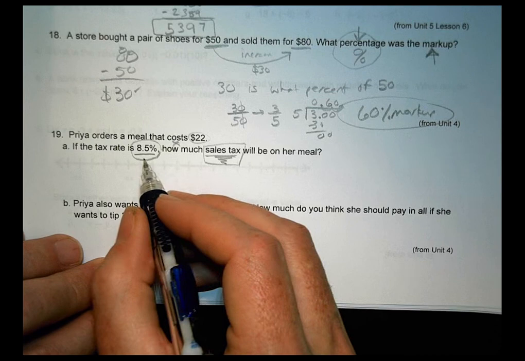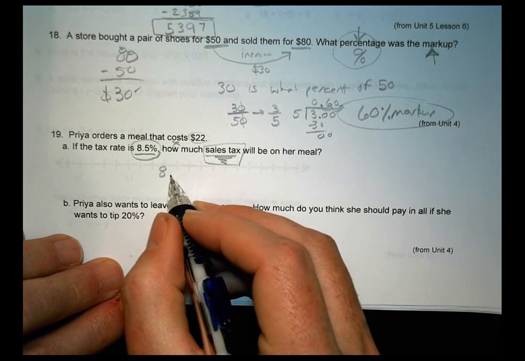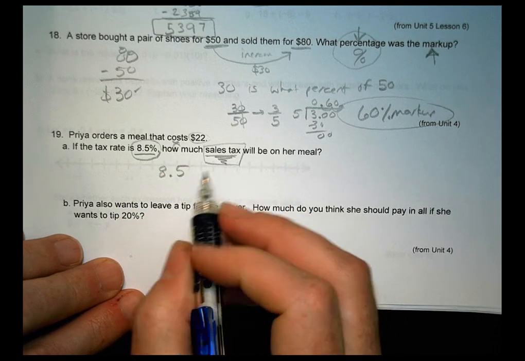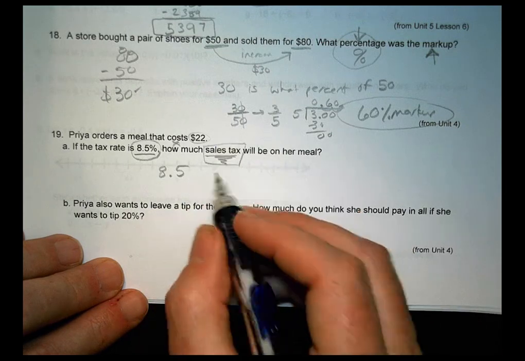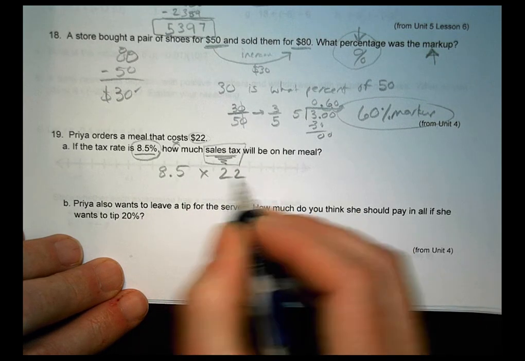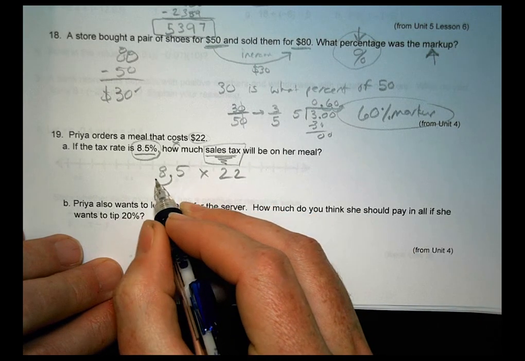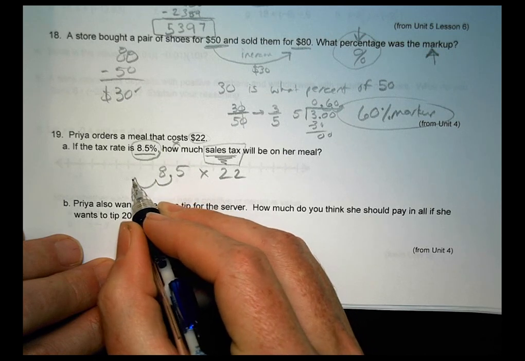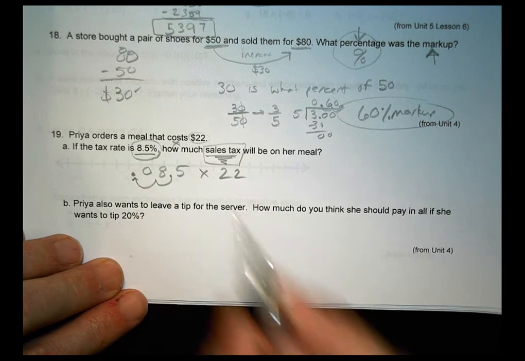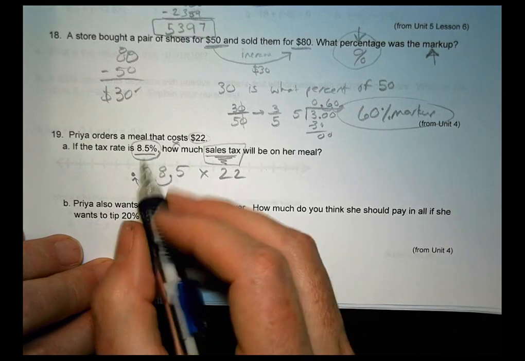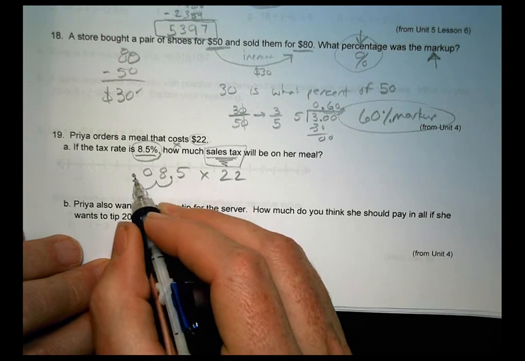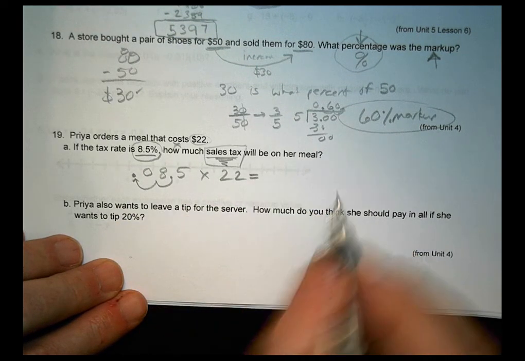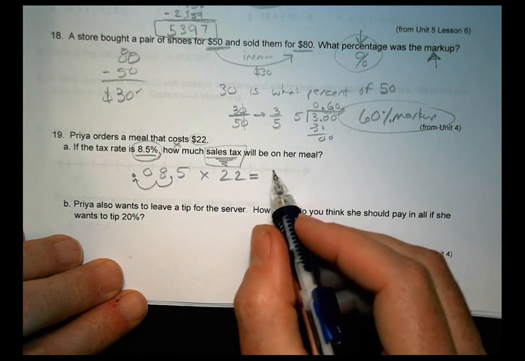So this 8.5%, to turn it into a number we'd multiply by 22, we're going to move the decimal 2 places to the left, put a placeholder 0 there, and so we do 0.085 times 22, and that's going to give you the actual tax amount.